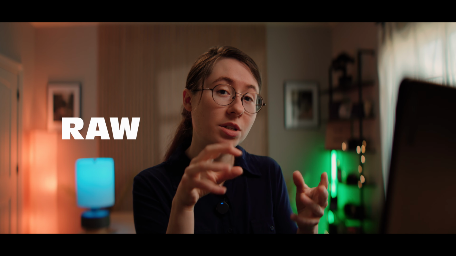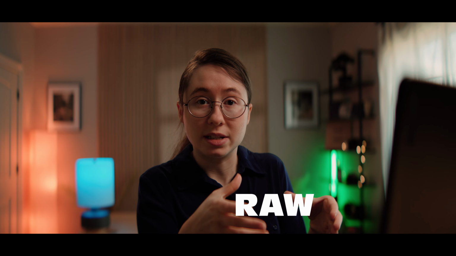Now, if I'm shooting in JPEG, this is what happens. I put all those ingredients in, and when I take the picture, it bakes that cookie. Boom, finished cookie. But if I'm shooting in RAW, I put all those ingredients, I mix them all together in the camera, and when I take the picture, it's just a bowl of mixed ingredients.